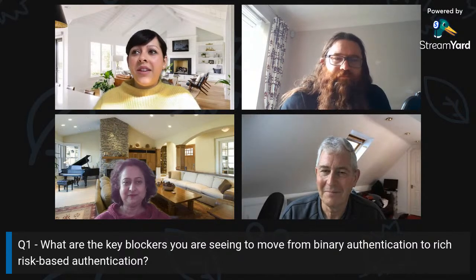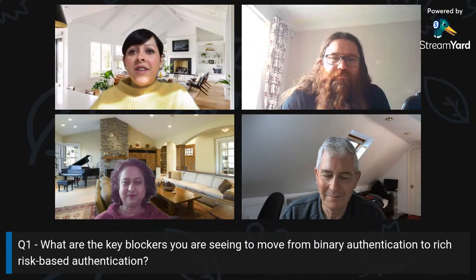For over 40 years, the basis for access has been binary authentication, based on the fact that you know the username and a matching password. While we're working to fix that fundamental flaw at a user level with technologies such as MFA, multi-factor authentication, it's still not fit for purpose, especially when you operate in a cloud or a zero trust environment. So the first question to the panel is, what are the key blockers that you're seeing to move from binary authentication to rich risk-based authentication? We go over to Paul first.